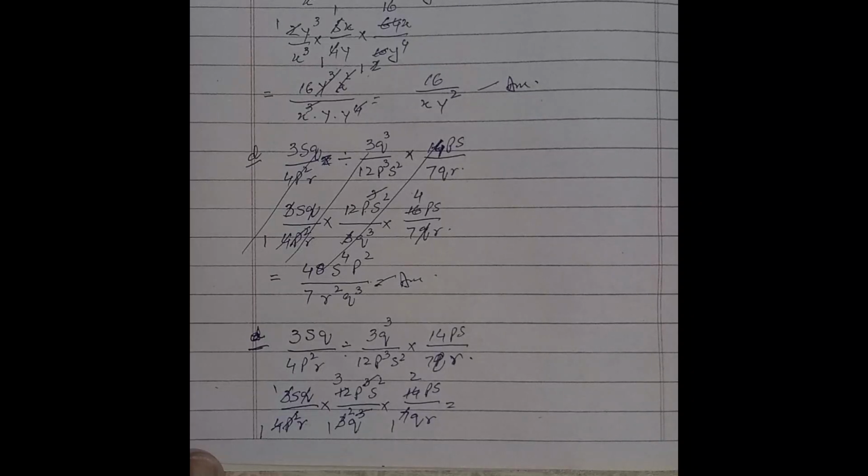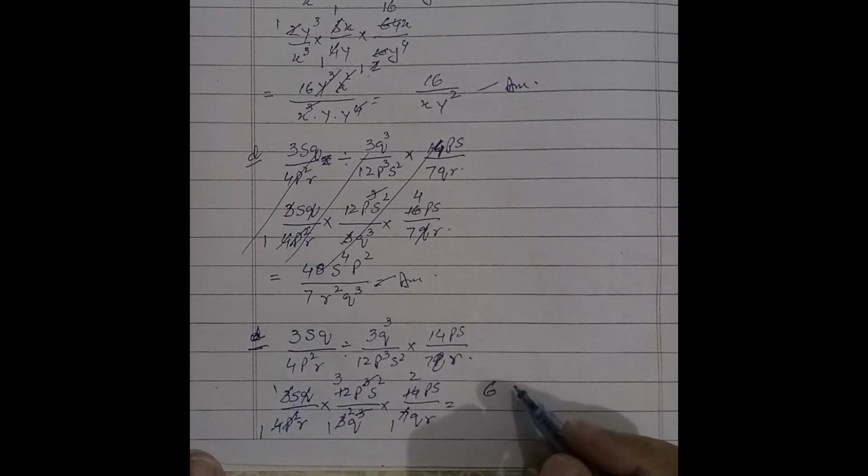The meaning is p square cancels with p square, and the remaining values, q cancels with q, we get q square. So the remaining values will multiply each other here. First we multiply the digits. 3 2s are 6, and the variables are s square into s.